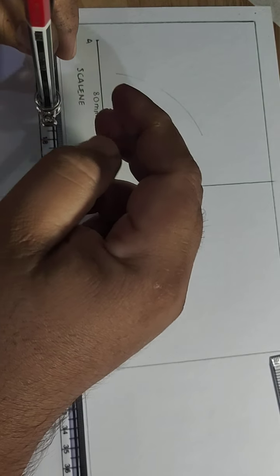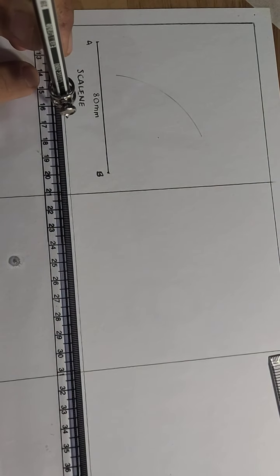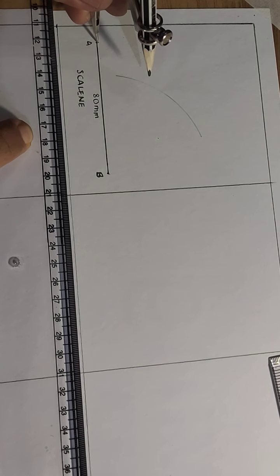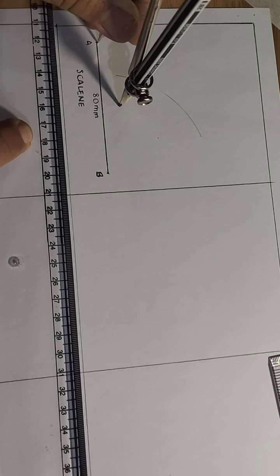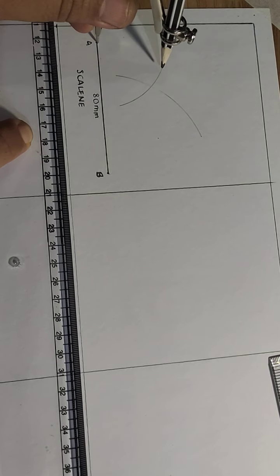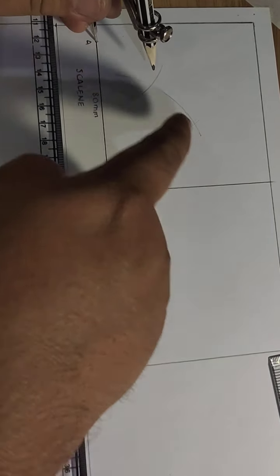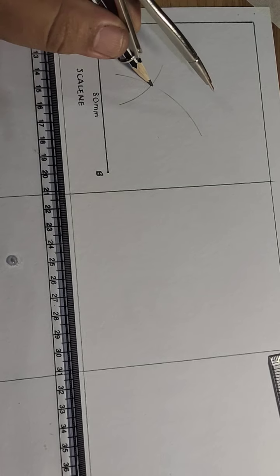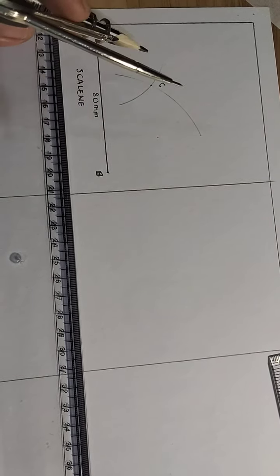Take the 40 millimeter on your T-square, put it on the A and draw an arc at the top, crossing the arc from B. Then you get the point there, and you mark it as C. So you have the Scalene triangle, which does not have the same length on each side, at points A, B, and C.